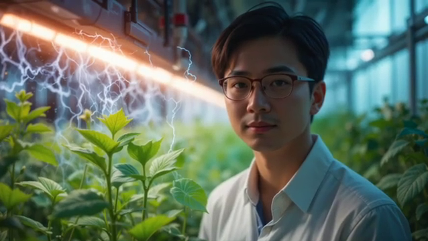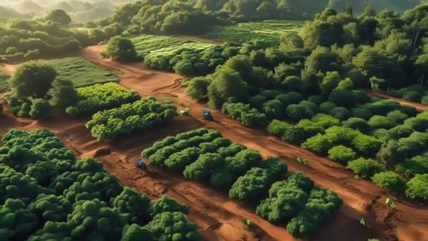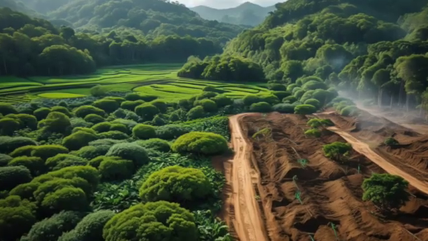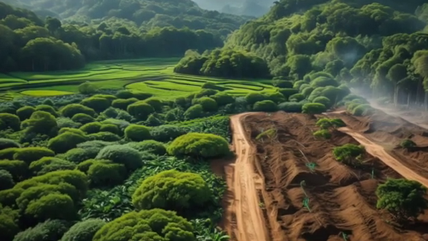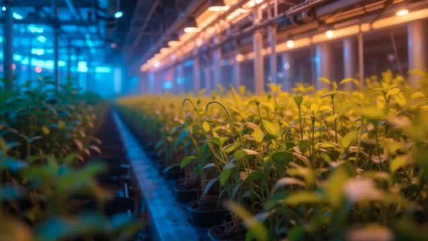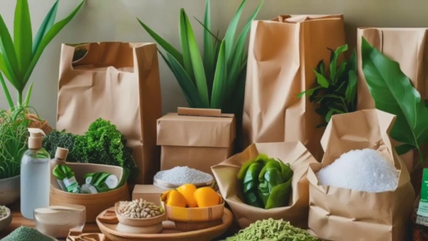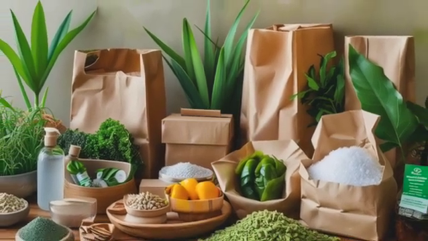Public and private investment. Long-term investment in reforestation and renewable industries is essential to achieving global sustainability goals. Governments can invest in large-scale reforestation initiatives, while private sector companies can invest in green technology and sustainable infrastructure. Combined, these investments will create a strong foundation for the growth of renewable industries worldwide.